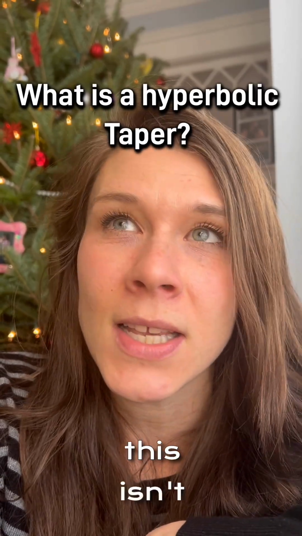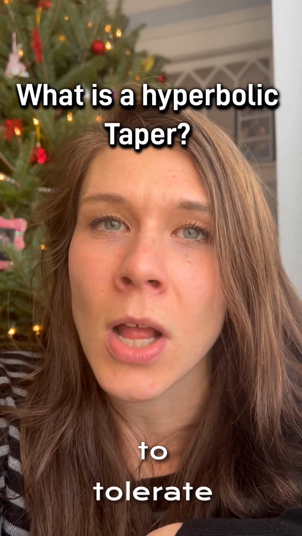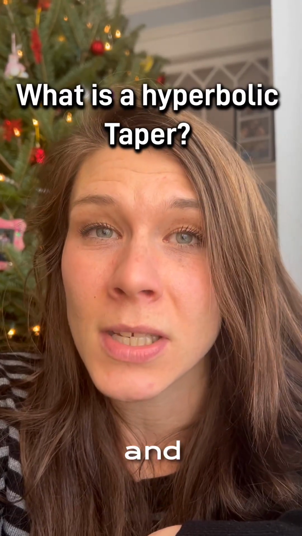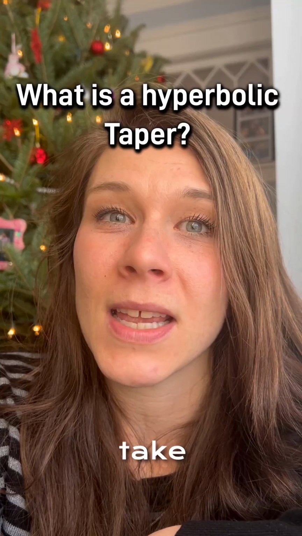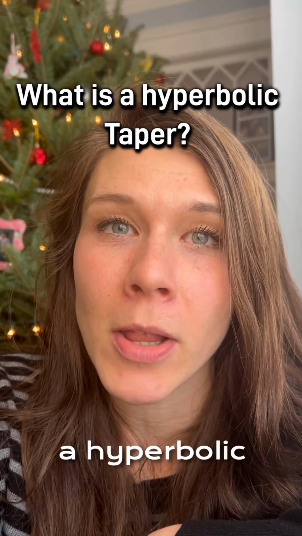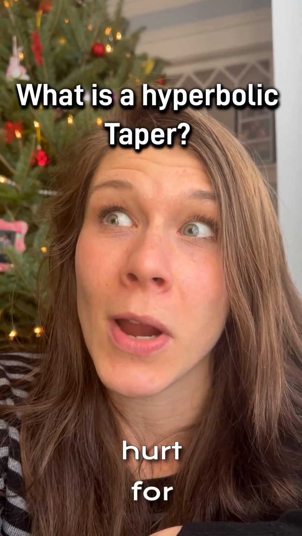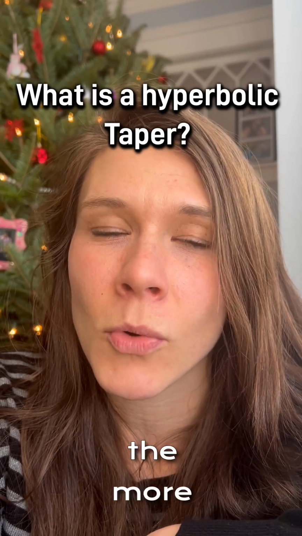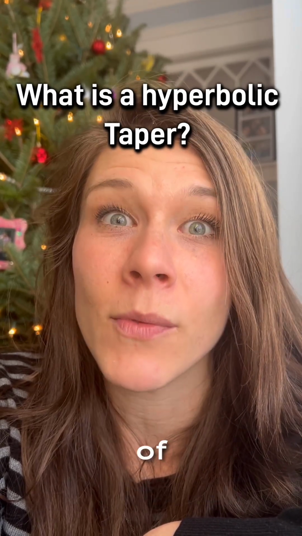It's at that time that you really have to take your time to get off these medications. And like I said, this isn't everyone. Some people are able to tolerate a much quicker taper, but for people who've been on these medications for years and years, the best thing to do would be to take a more conservative approach and use a hyperbolic taper. I think it's not going to hurt for anyone to take this approach, but the longer that you're taking a medication, the more likely you're going to be at risk of symptoms of withdrawal.